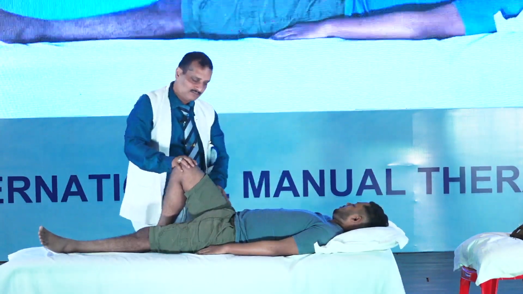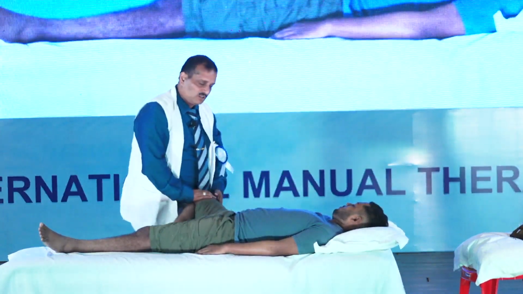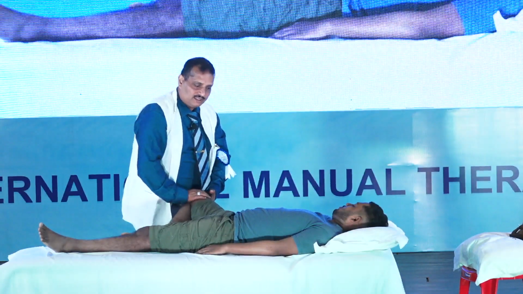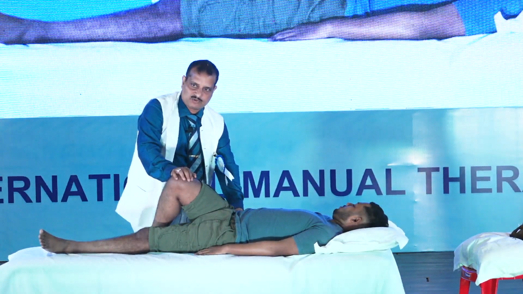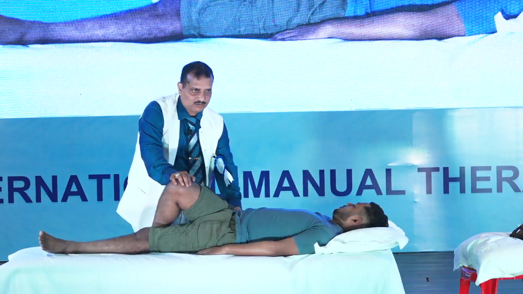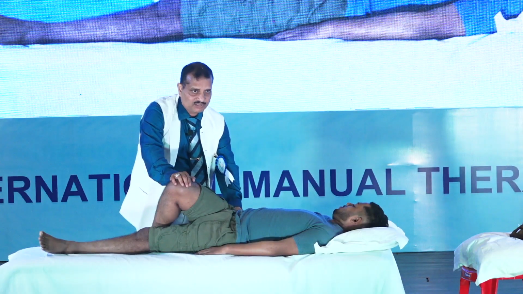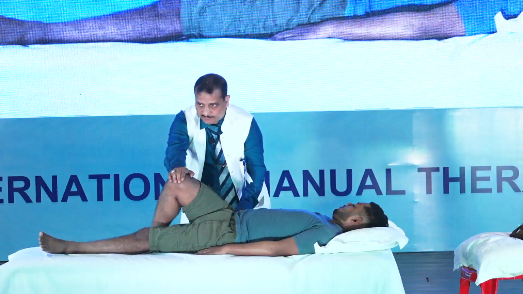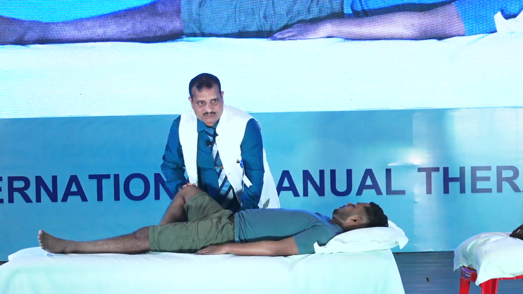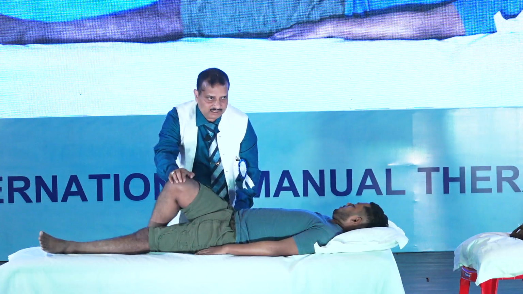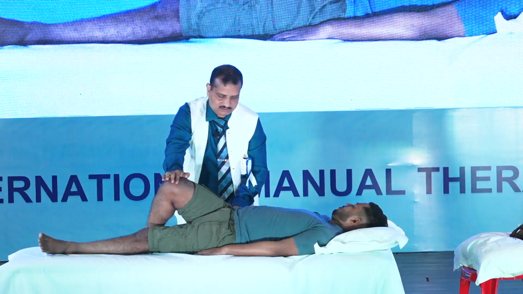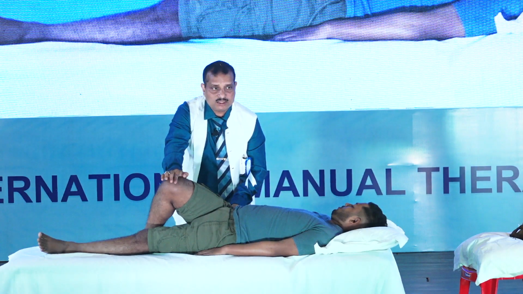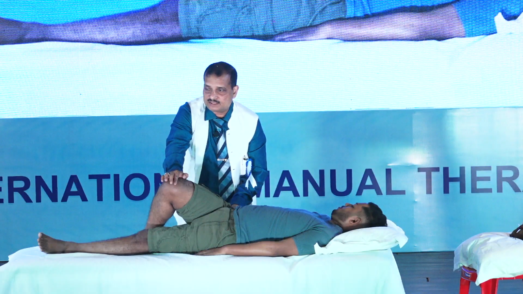So, there is more range of motion for abduction, external rotation. There is restriction for adduction and internal rotation. You go to the restricted position. Then ask the person to bring the hip for abduction and external rotation. Go to the barrier, bring it out, push it out. 1, 2, 3, 4, 5, 6.